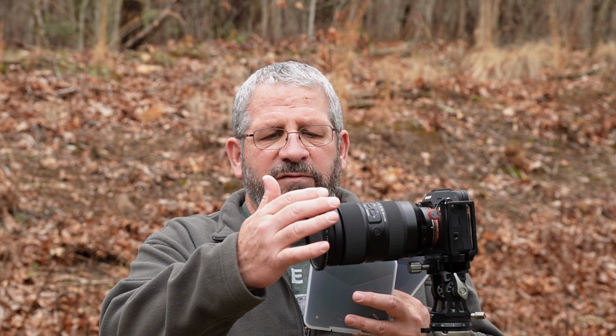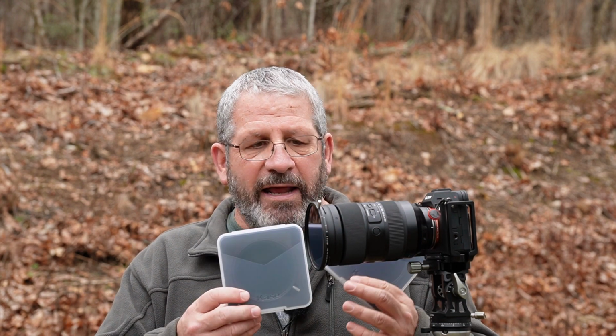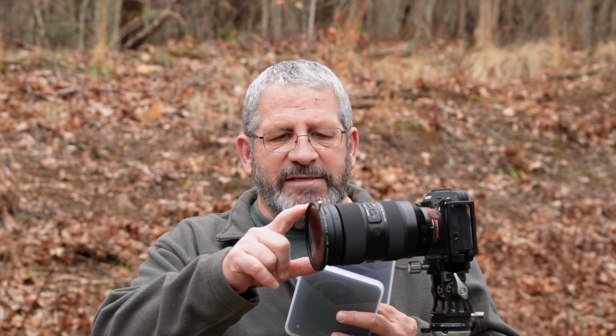Anyway, it's the Kase variable neutral densities, and we'll take a close look at how they operate in a second. But I do want to talk about the 3 different ranges that they've got. First of all, they've got a 1.5 to 10 stop. Then they've got a 6 to 9 stop and a 2 to 5 stop. And when you look at it, why the range duplication? Why is there a 1.5 to 10, a 2 to 5, and then a 6 to 9?